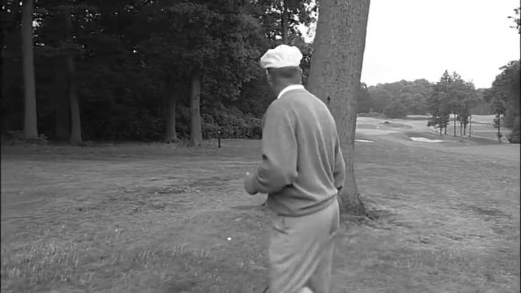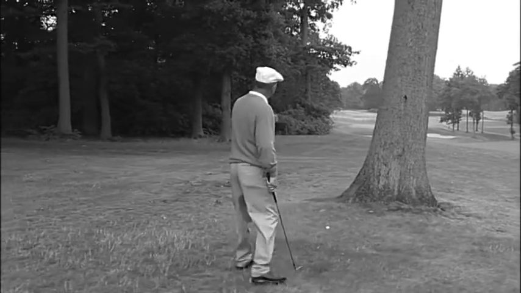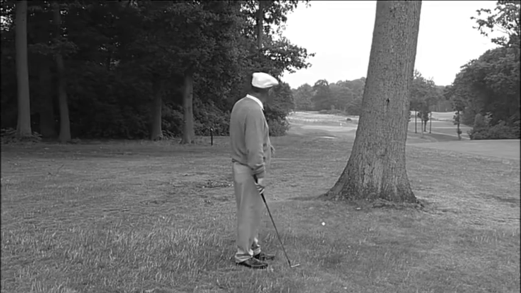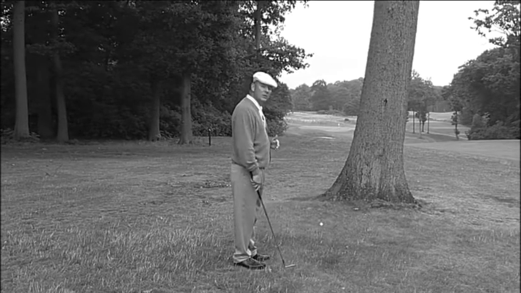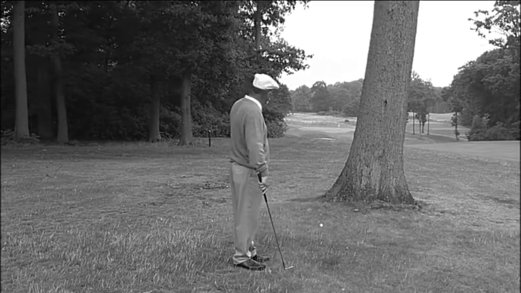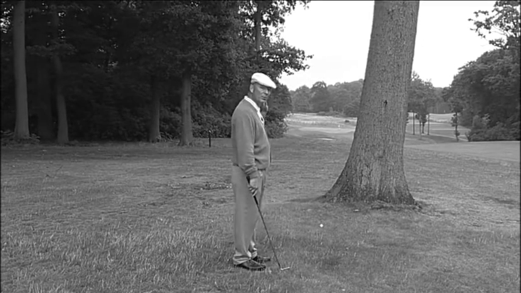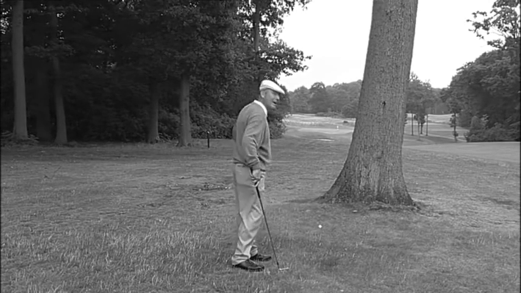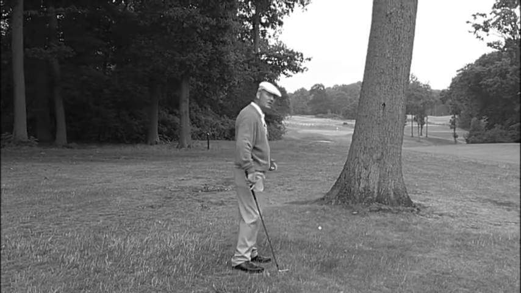However, there's a bit of a gap here. I can see a gap just to the left of the tree and I can thread this ball through the eye of the needle. So I'm going to send the ball to the left by using the radial ball position and then using the club face and my hand action to allow the ball to move to the right. It's nice to think of it as a bit of a tennis backhand backspin, cutting the shot in.